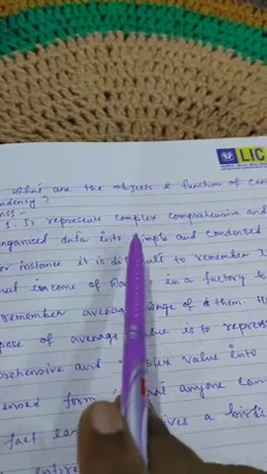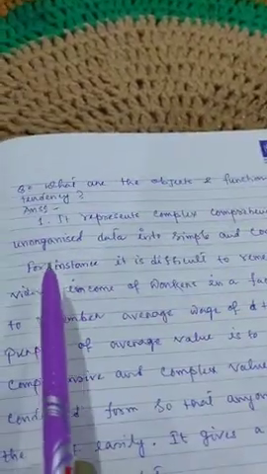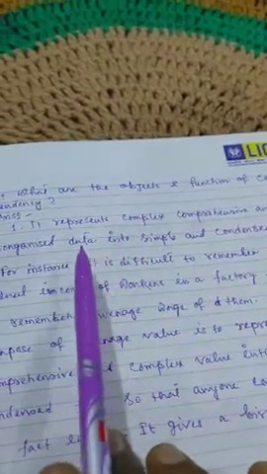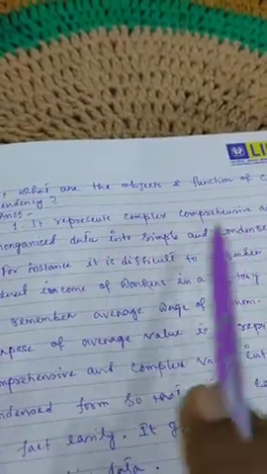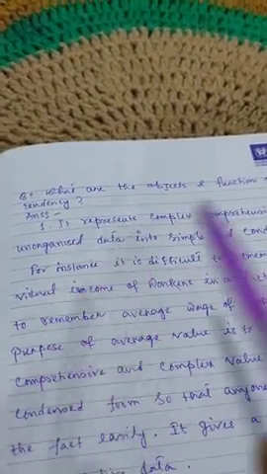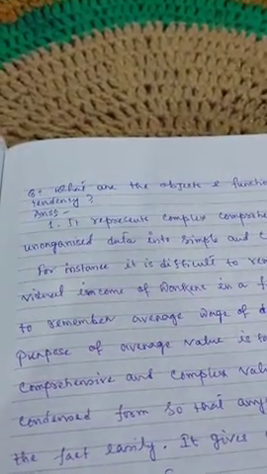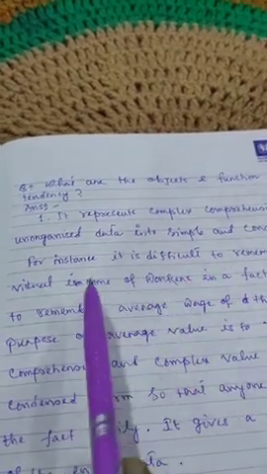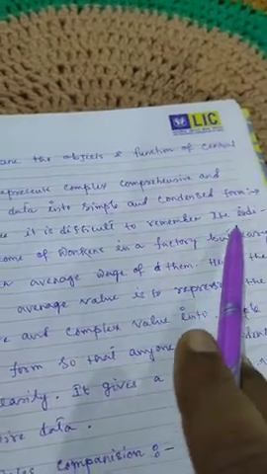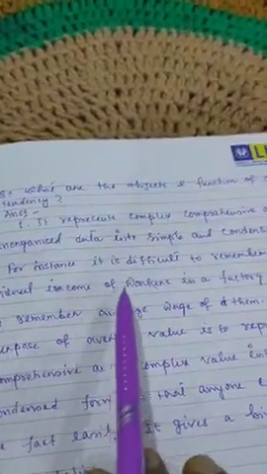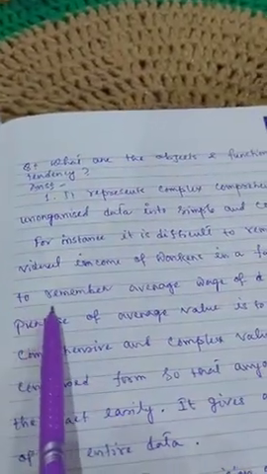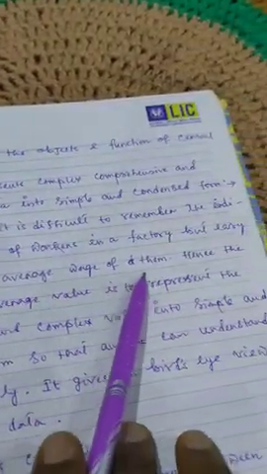It represents complex, comprehensive and unorganized data into simple and condensed form. So the statement is long, but the explanation is not so much complex for you. You see here, for instance, it is difficult to remember the individual income of workers in a factory, but easy to remember the average wage of them.